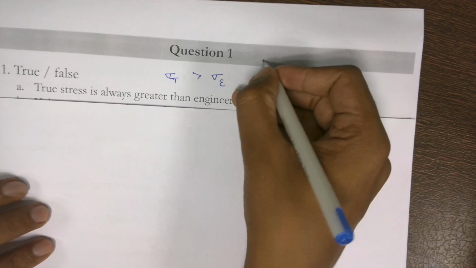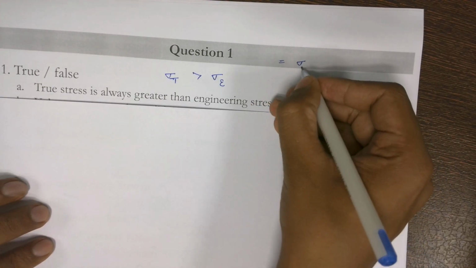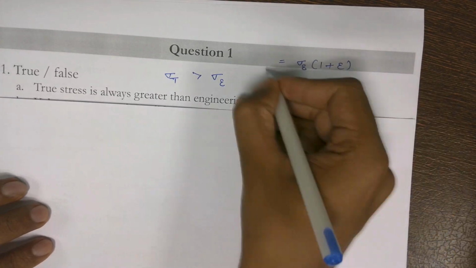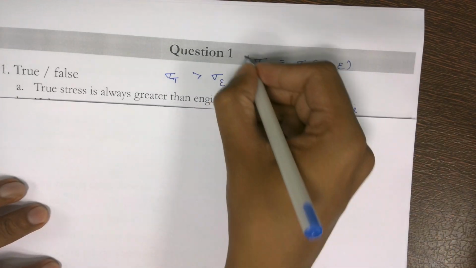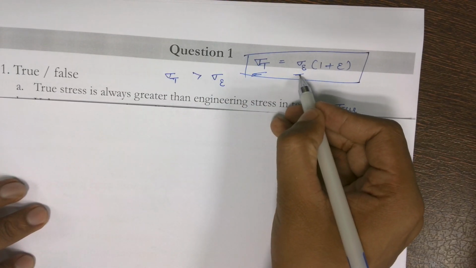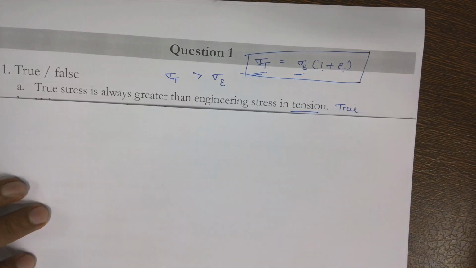So now what we have is that, let's say this is the engineering stress, 1 plus epsilon, and this is the true stress. This equation we saw in the class: true stress is equal to the engineering stress times 1 plus epsilon, that is strain.